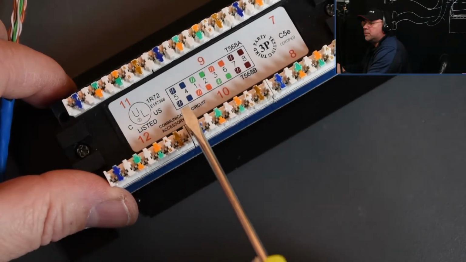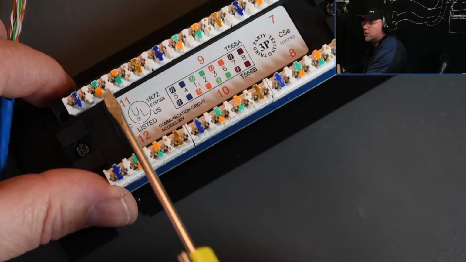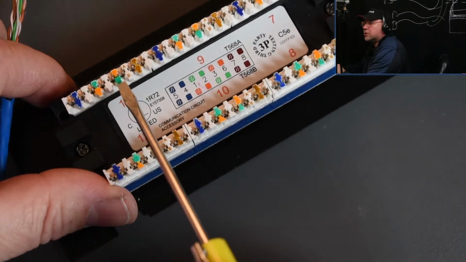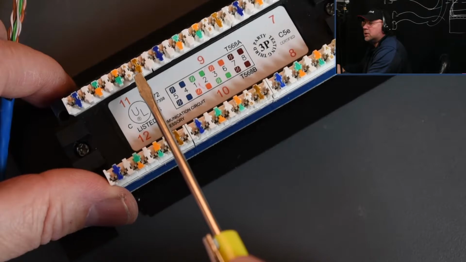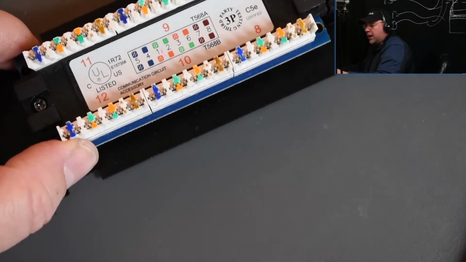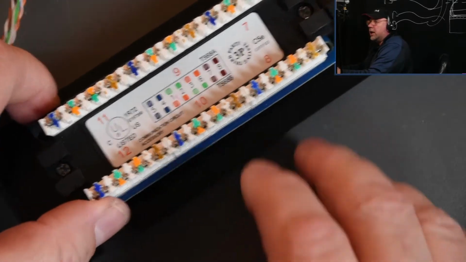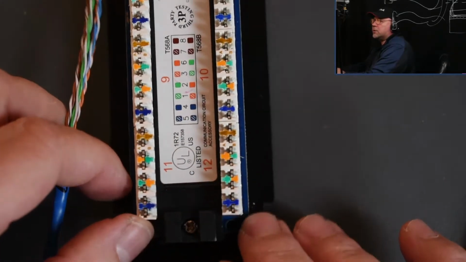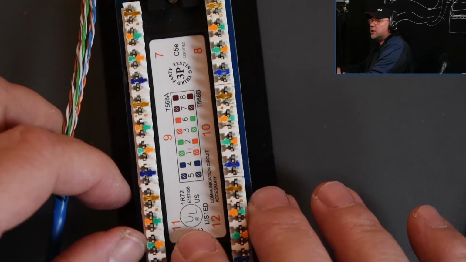If you want to terminate it in the B configuration, you're going to use blue, orange, green, and brown. All right, let's do this in the A configuration. A. All right, so what do we say, 7, 8, 9, 10?